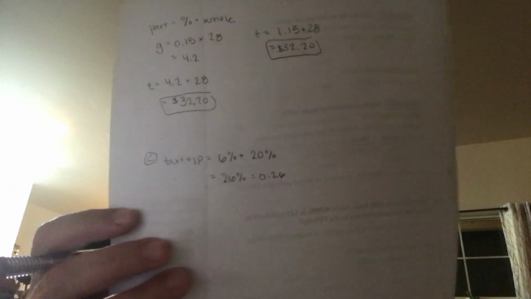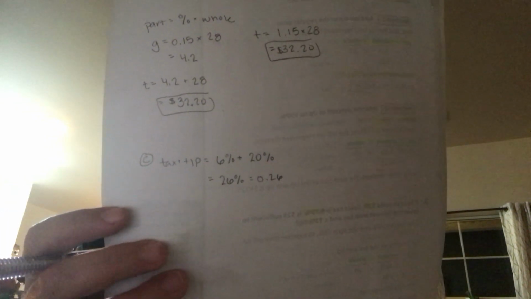All right, so first of all, let's figure out the tax and tip. Okay, our tax is 6%. Our tip is 20%. That gives us an overage of how much? Yep, 26%, perfect. Which is equivalent to what decimal value? 0.26, beautiful. Okay, so there we go, tax and tip, 0.26.